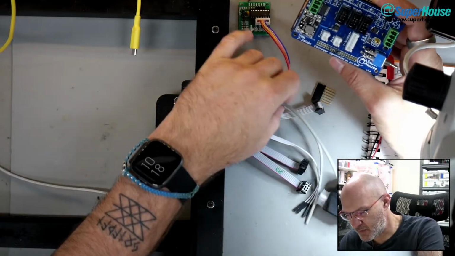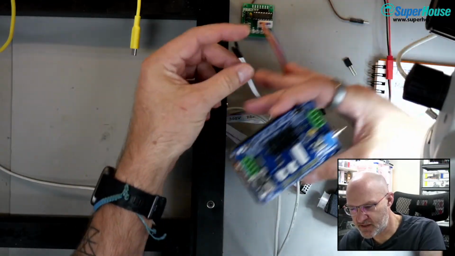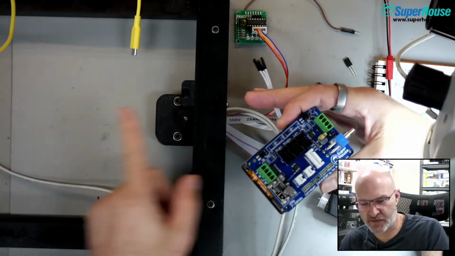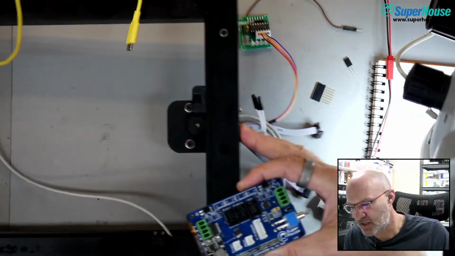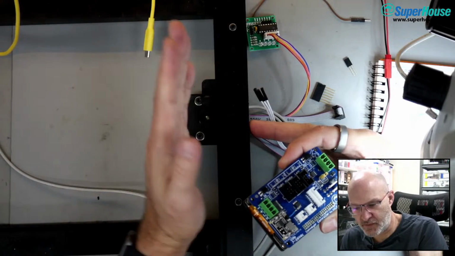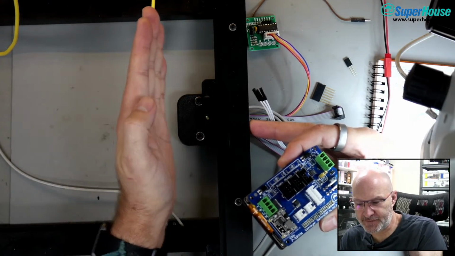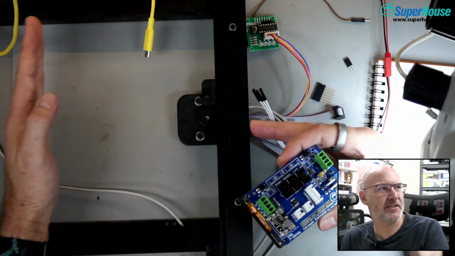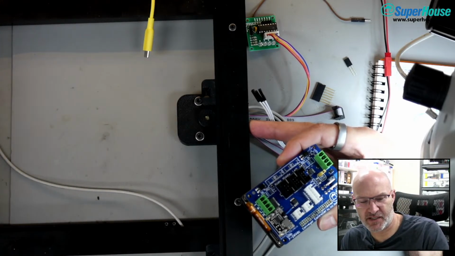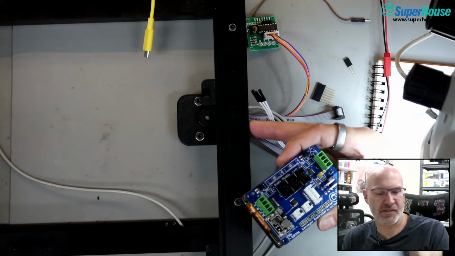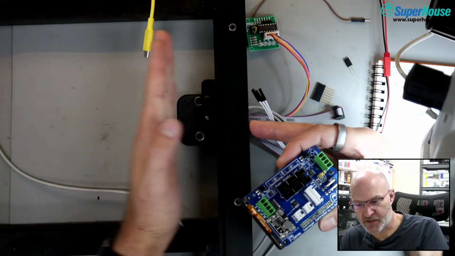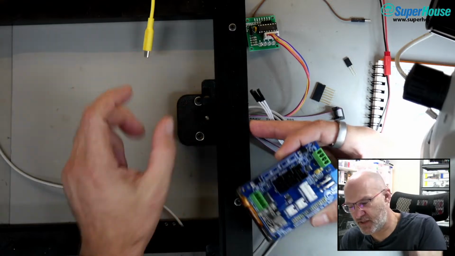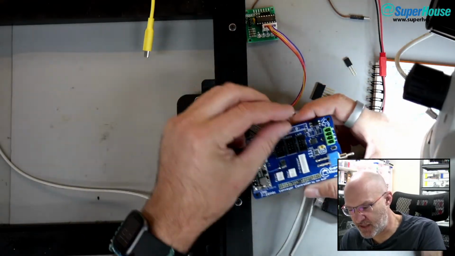Then I want to connect this, which is the limit sensor for the back, which is off camera view right now. When I home this conveyor, the back rail moves backwards until it hits the limit switch. That's how it knows that it's zeroed out, and then it's got a calibrated distance, so it knows where to move to set the conveyor to the correct width. So I want to connect that to this.